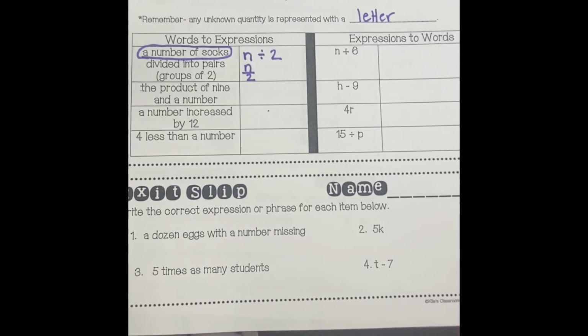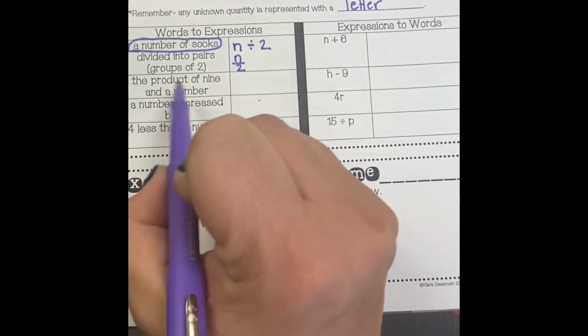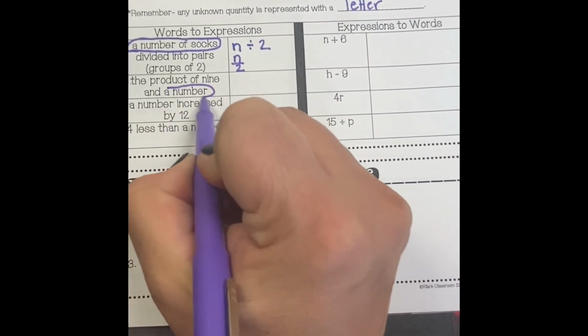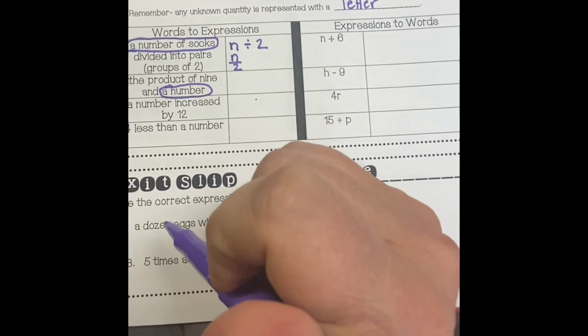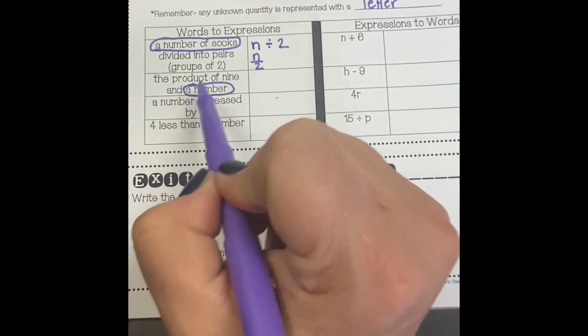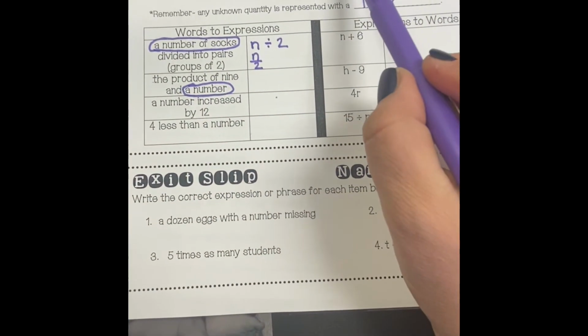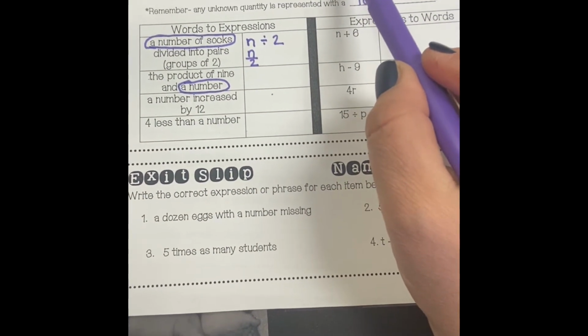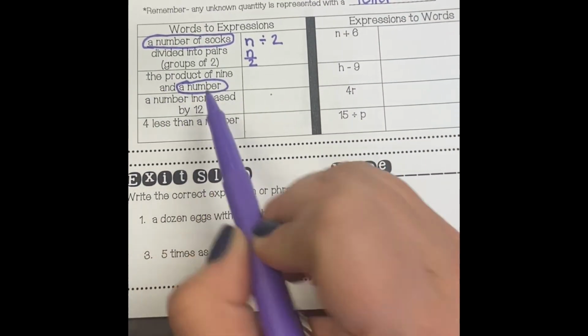My next one, I'm going to look for my unknown. So I have that here, the product of 9 and a number. A number is my variable. It's my unknown amount. And I see the word product. Product is a word we're going to use for multiplication. So I have the product of 9 and a number.